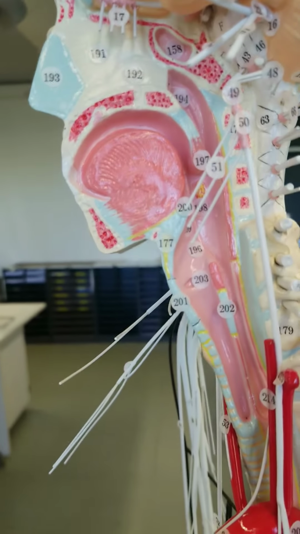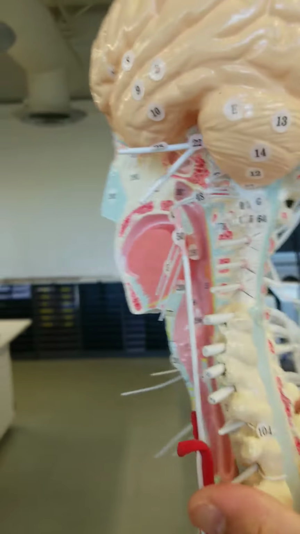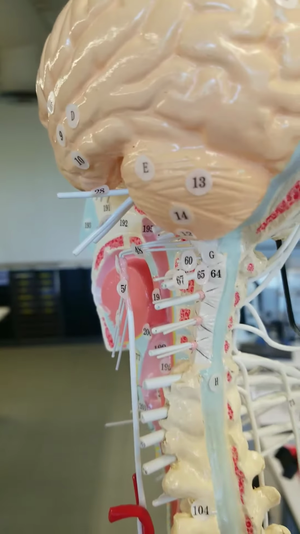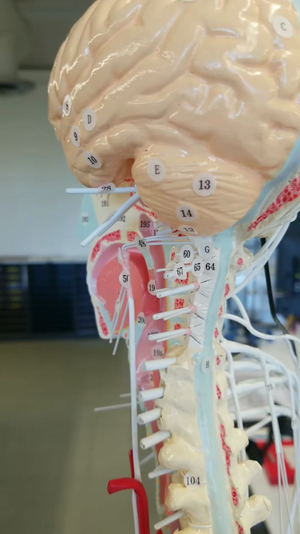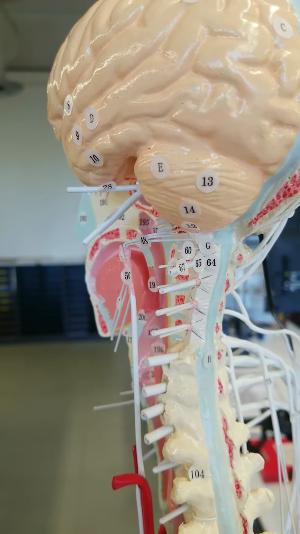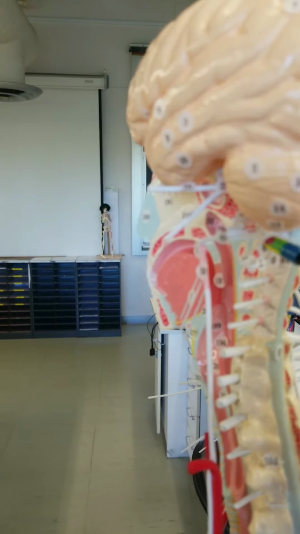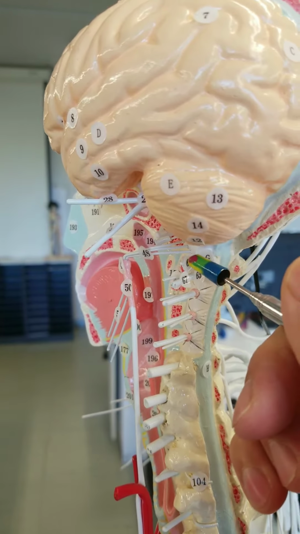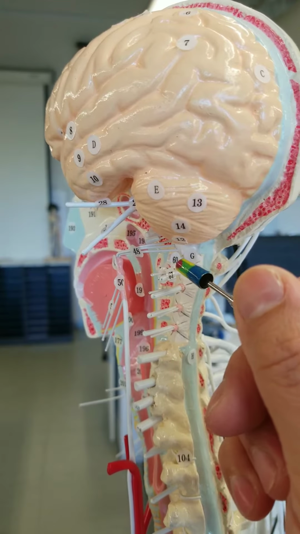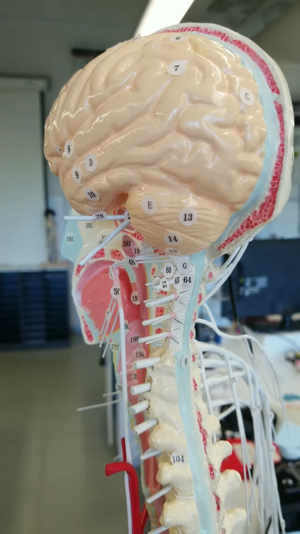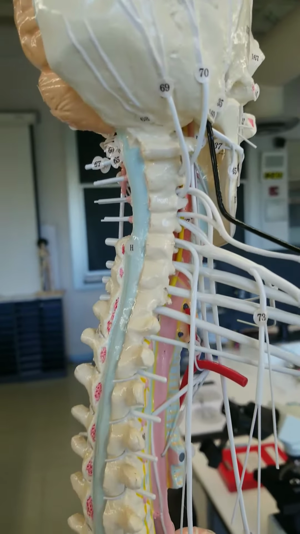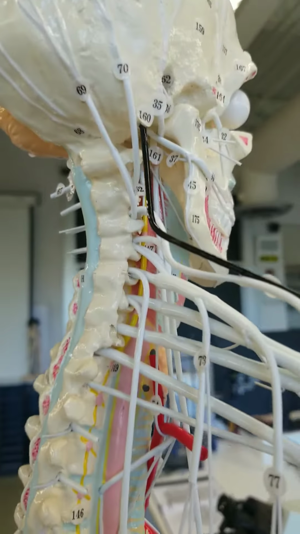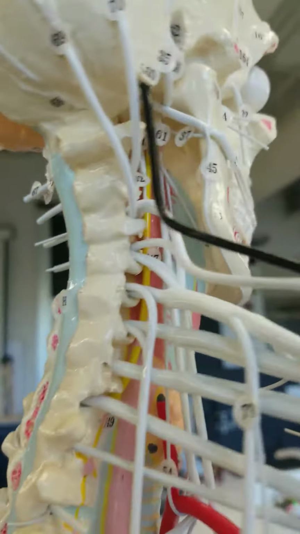Number 11, it's shown as small here, but it really should branch more. Number 11 is shown here as 60. Number 11 is the accessory nerve, spinal accessory. It's supposed to innervate things like your trapezius and your sternocleidomastoid. That's labeled as 60. And number 12, your hypoglossal nerve, it's shown on the other side.